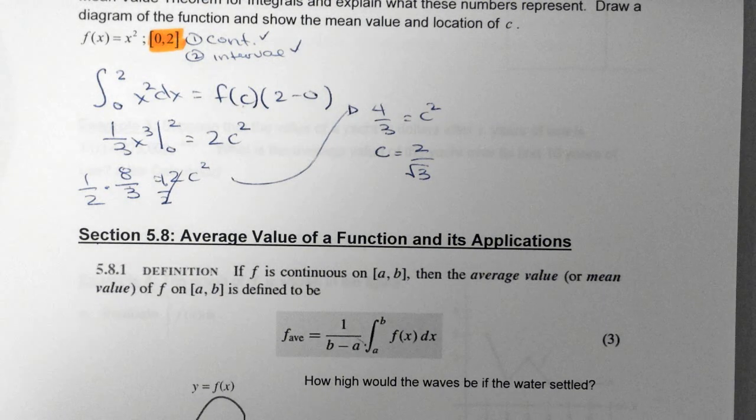Do you have to rationalize? This is calculus. No. Welcome to calculus. Yes. I know. Big people math. We get to skip steps.